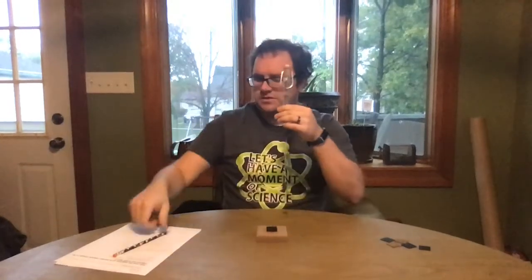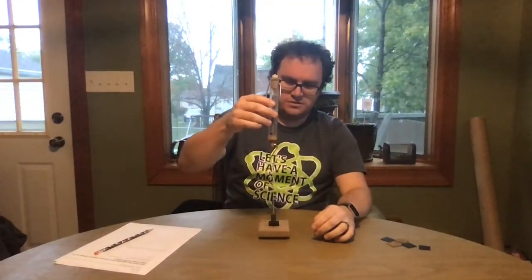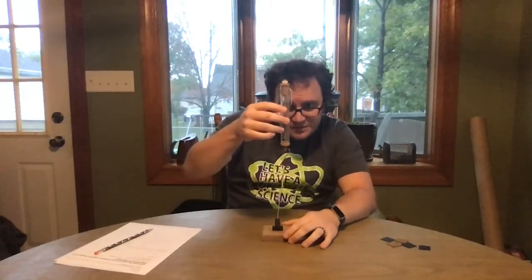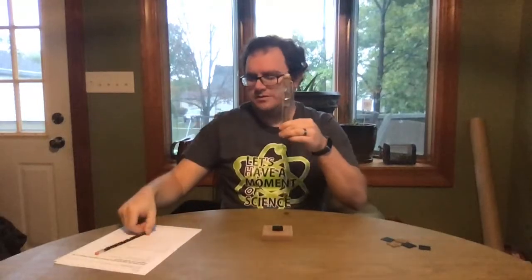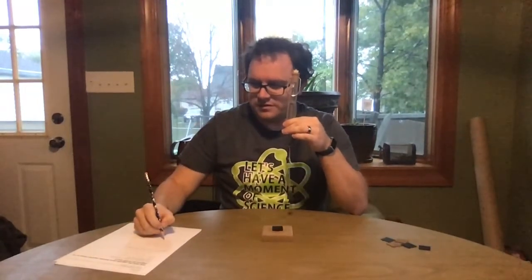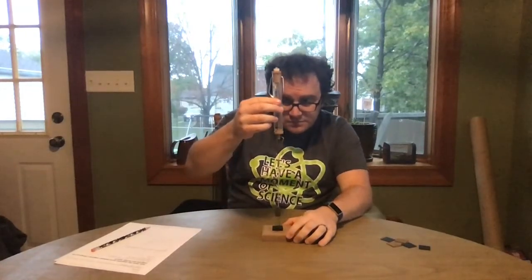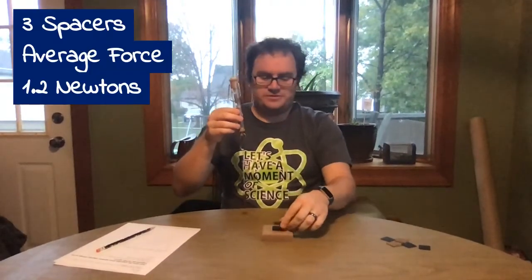You'll notice that when I did it that time, the block of wood started to lift up. That does not help us, so I have to start holding the block down. So that should give you a pretty clear indication of what's happening with the force. Is it getting stronger or weaker? There's 3 for 3 spacers, and here's the average for that one.